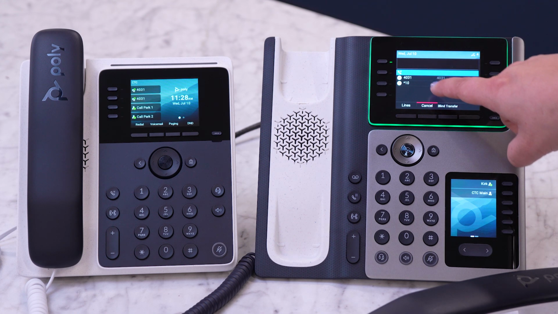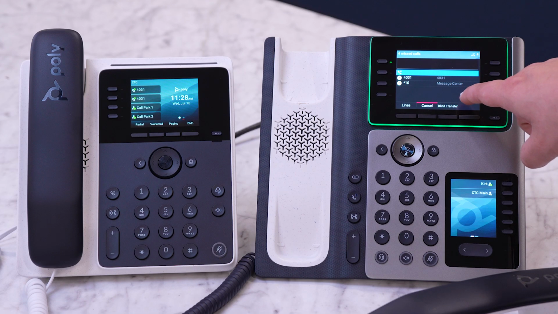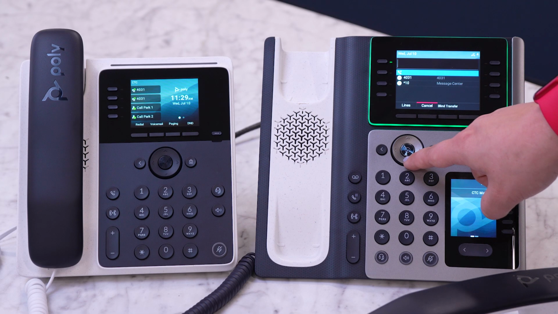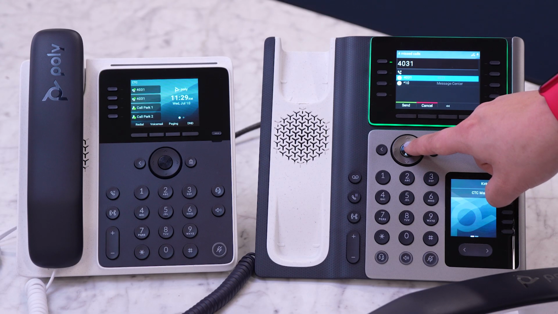You can either type in here or sometimes you will have a recent call history or call transfer that you can transfer to. In this case, we're going to transfer to 4031.